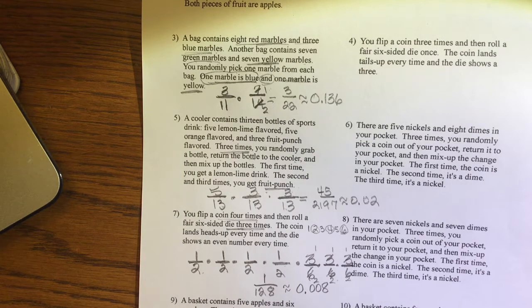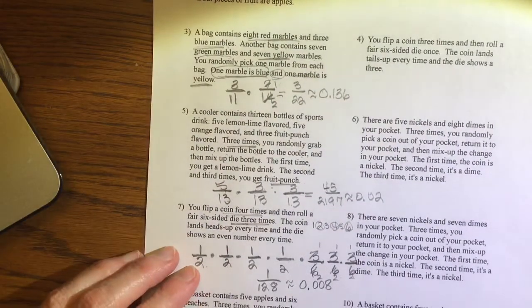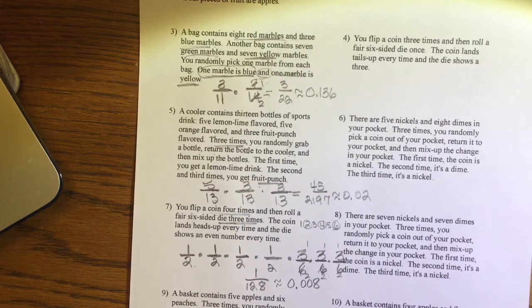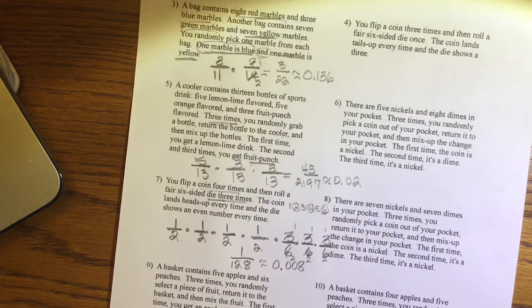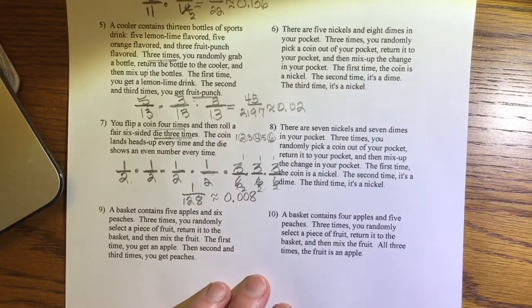Okay, we haven't done the basket. Let's see, I've got a couple of different basket problems. Let's do number 10. A basket contains 4 apples and 5 peaches. 3 times you randomly select a piece of fruit, put it back in the basket, and then mix the fruit. All 3 times you get an apple.